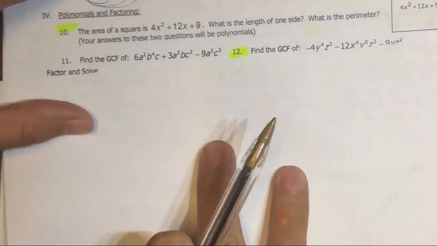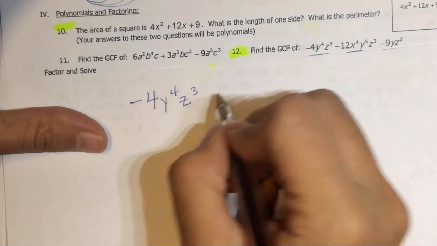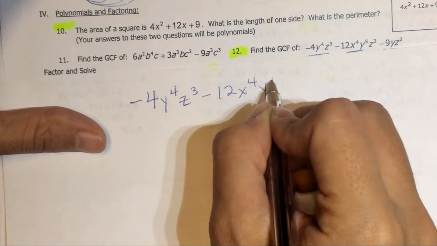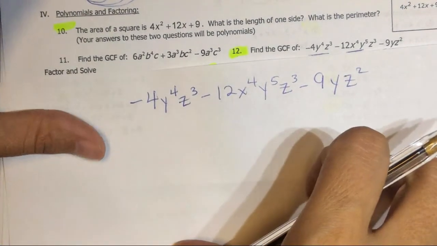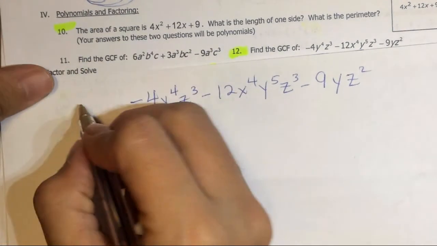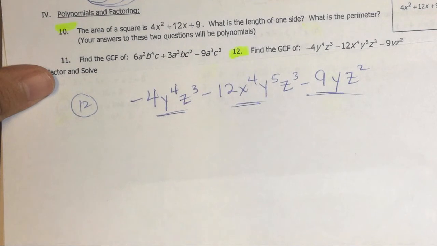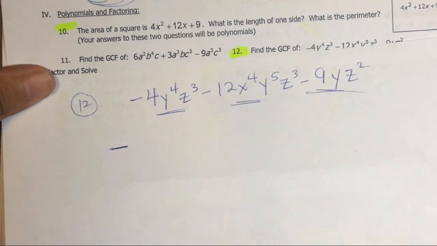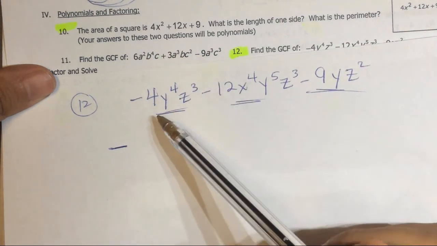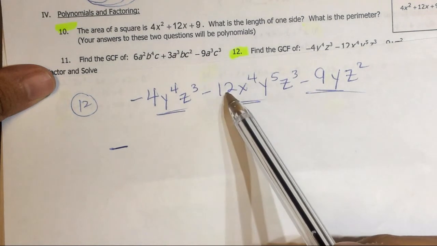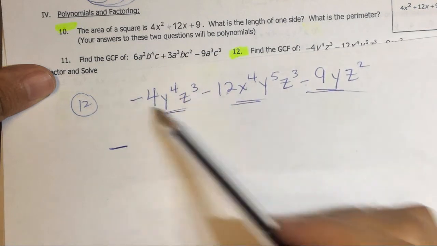It says find the GCF. So you have negative 4y to the 4th, z to the 3rd power, minus 12x to the 4th, y to the 5th, z to the 3rd power, minus 9yz squared. Do you see how these 3 terms all have negatives in them? So I'm going to factor out a negative as part of my GCF. Now what is my greatest common factor for the numbers? Does 4 go into 12? Yes. But does 4 go into 9? No. So they have no greatest common factor for the numbers.